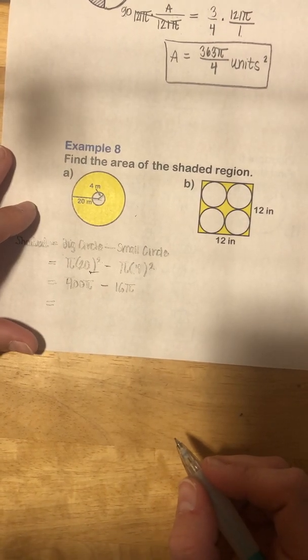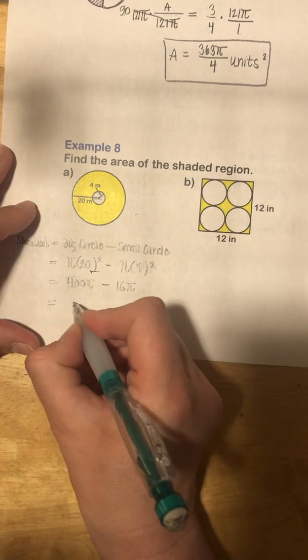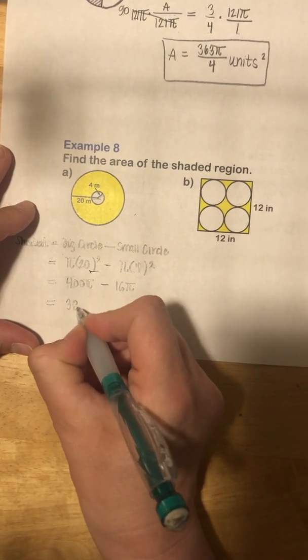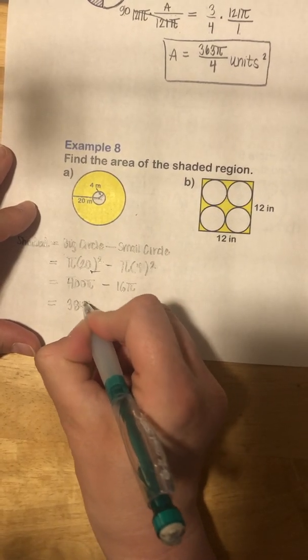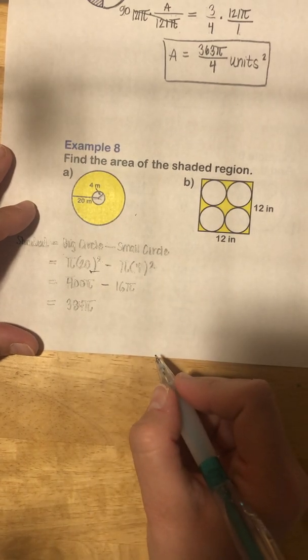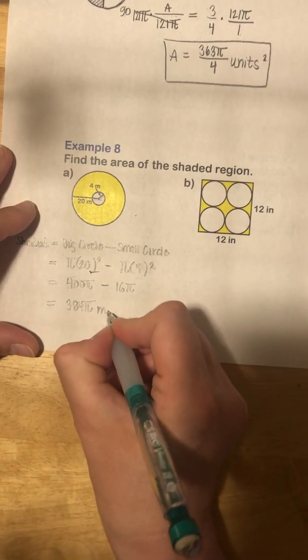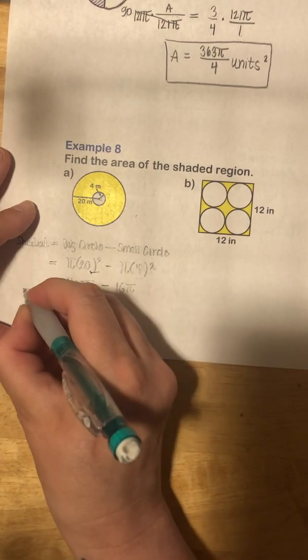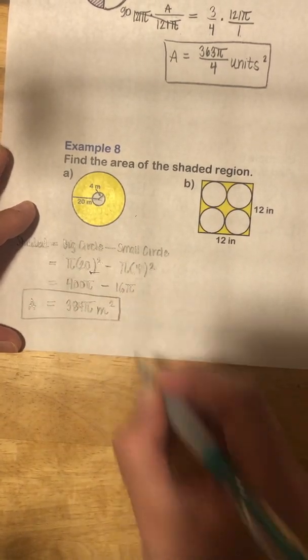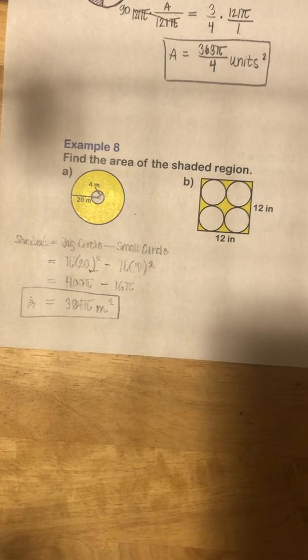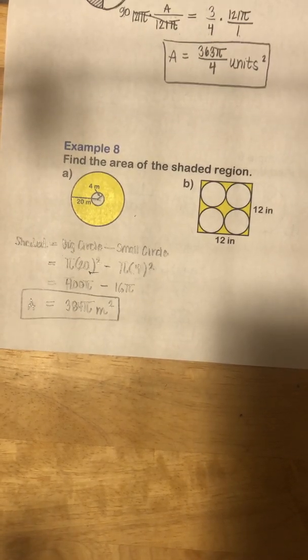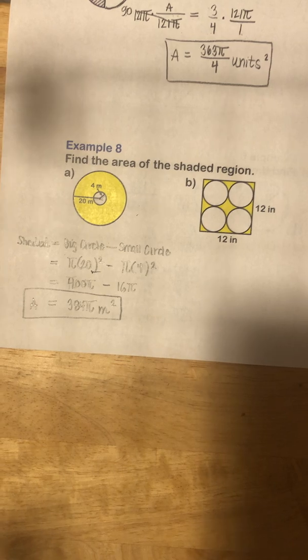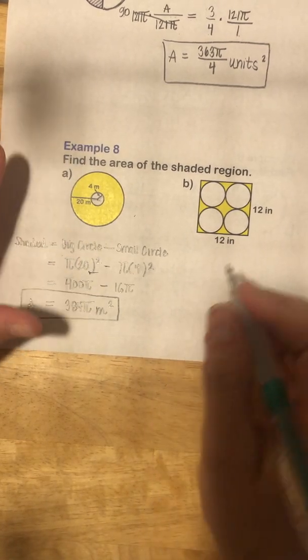So 400 pi minus 16 pi is 384 pi. And now we just need units, and it's going to be meters squared because it's area. So the area of the shaded region is 384 pi meters squared. All right, let's see if we can apply that idea to B.